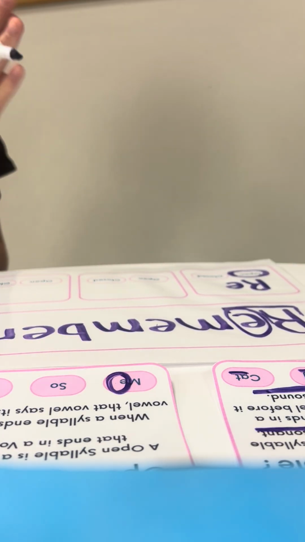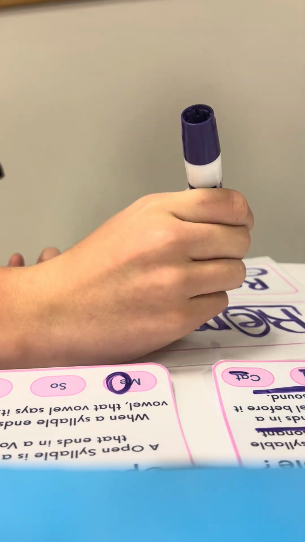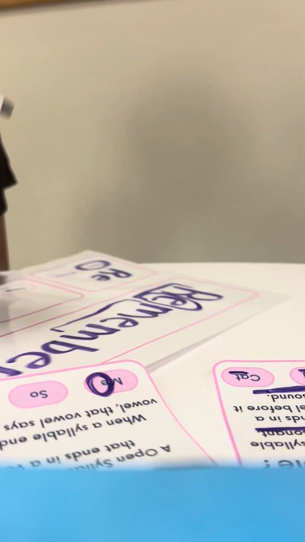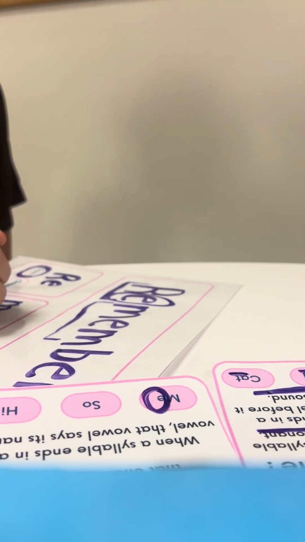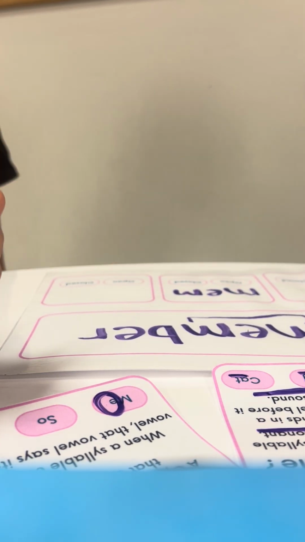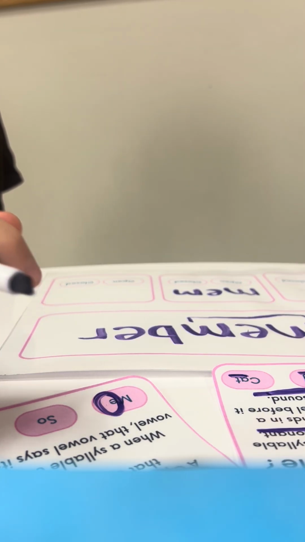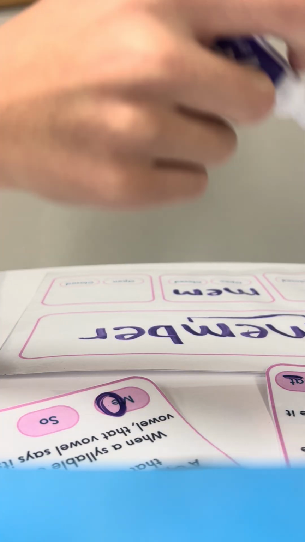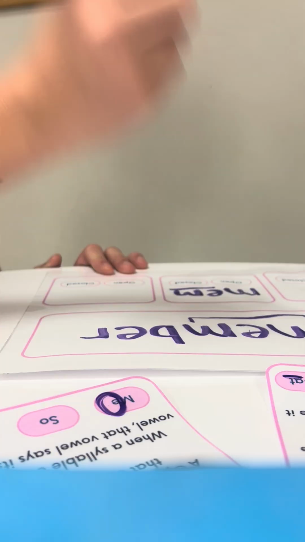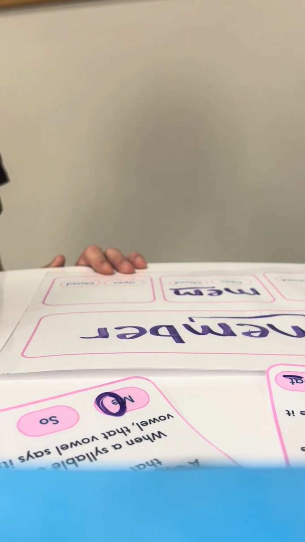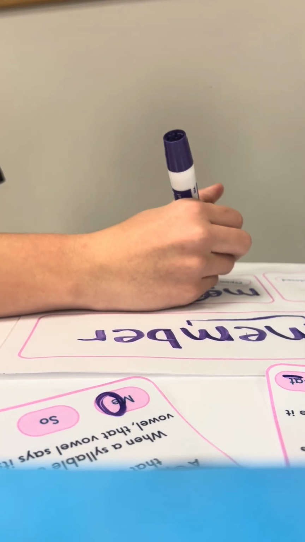So we did re. So mem would be our next one. Do you think it would be an open or closed syllable? Closed. Why do you think it would be closed? What does it end with? With the short sound. Yeah, it does. And it ends in a consonant. And there's a vowel. So mem, that's not a long sound. And it ends with a consonant. So yes, it would be closed.